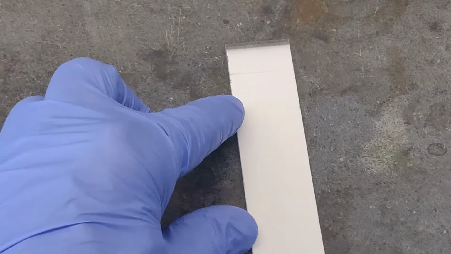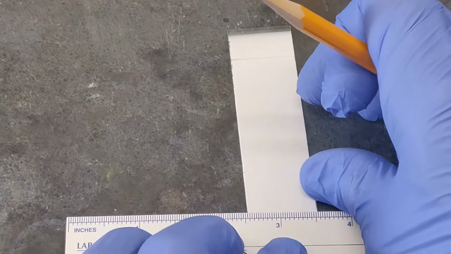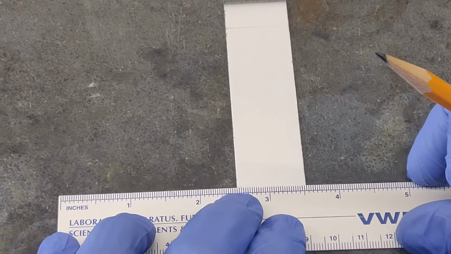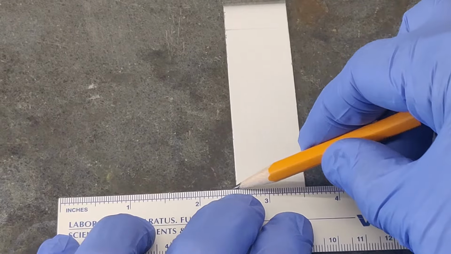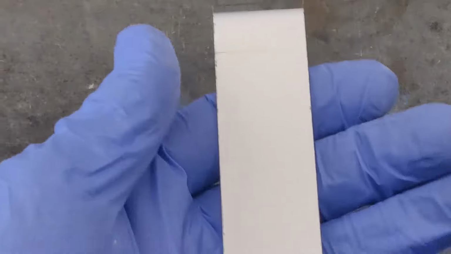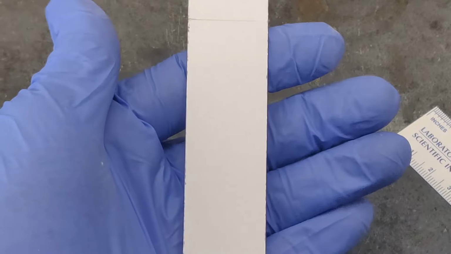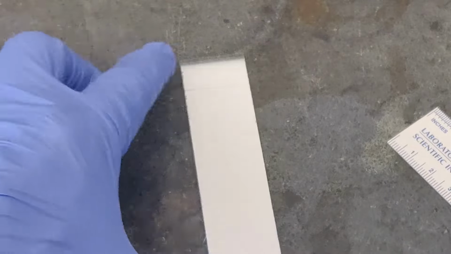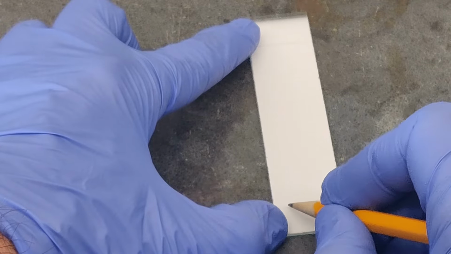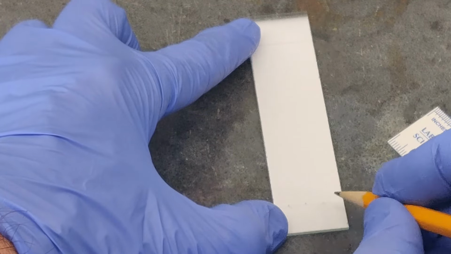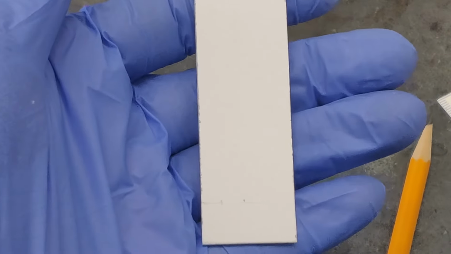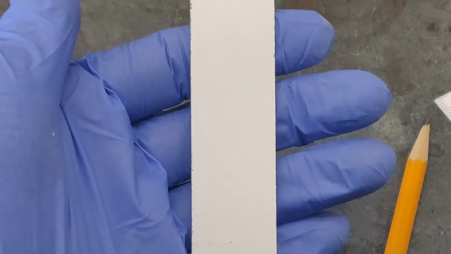From the other end, use a ruler to lightly draw a pencil line 1 centimeter from the very edge of the plate. This line will serve to mark the origin along which you will spot the plate. Along the origin, very lightly make 3 small marks equidistant from each other and from the edges of the plate. The TLC plate is now ready for spotting.